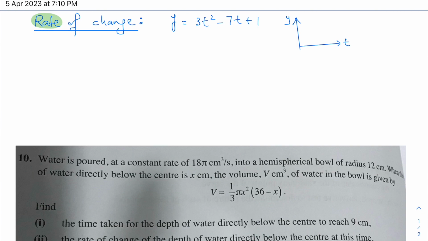So this could be a curve, quadratic curve, and then I find dy by dt, and then I get my first derivative. So this is 6t minus 7. Perfect. But usually a question doesn't present itself in this way.